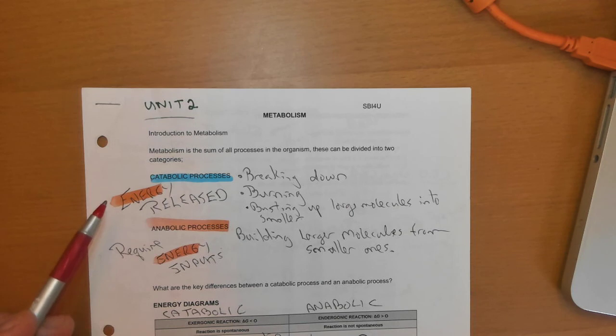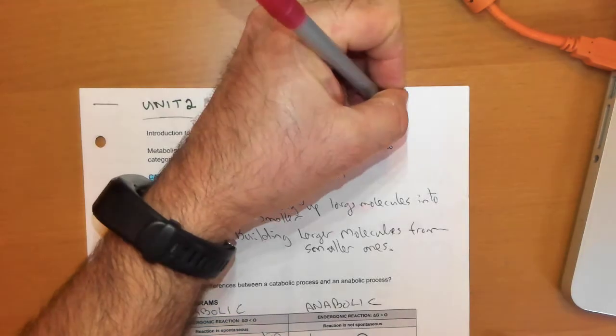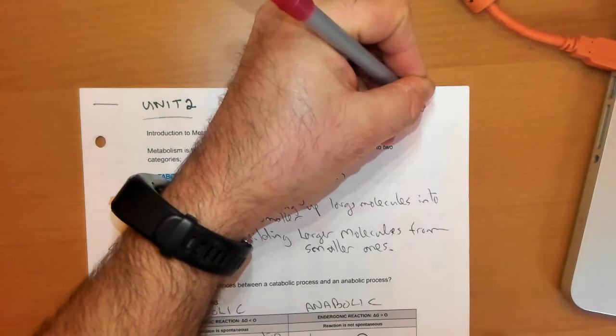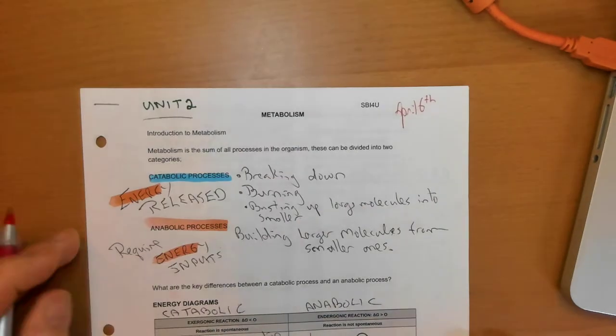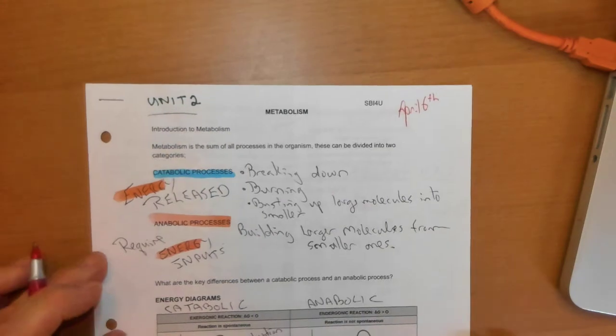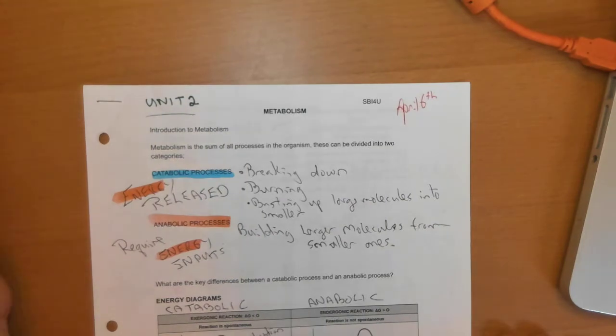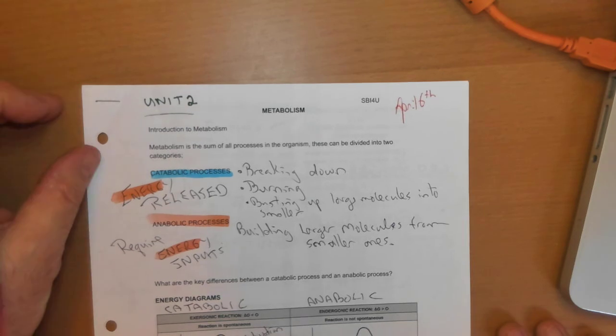Okay, today is April 6th. This is where we were when we left off before the March break, and welcome back. And this is the first time I've done this, so my apologies if it doesn't sound smooth.